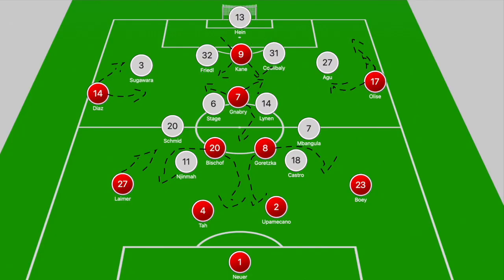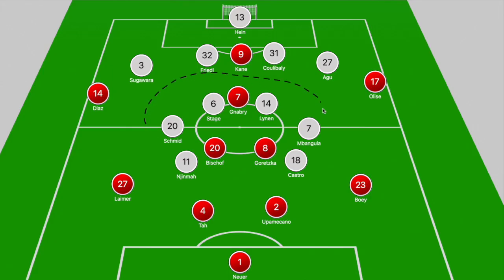So when we break it all down and look at the board, we have Bayern Munich in a 4-2-3-1 with Goretzka and Bischof in that midfield zone just behind Gnabry. And then you have Sacha Boey playing as a right back with the front four remaining the same. And then when you look at the away side, they often dropped off into a 4-4-2 out of possession.